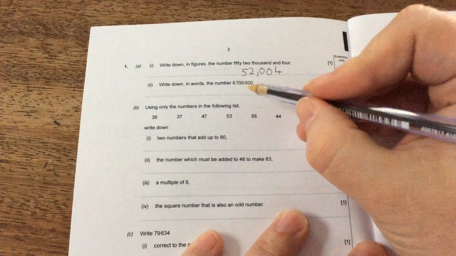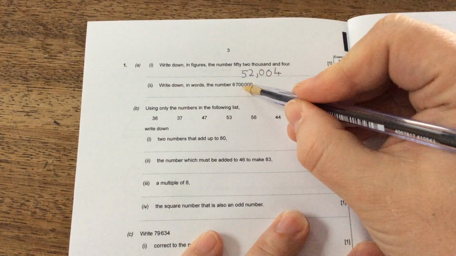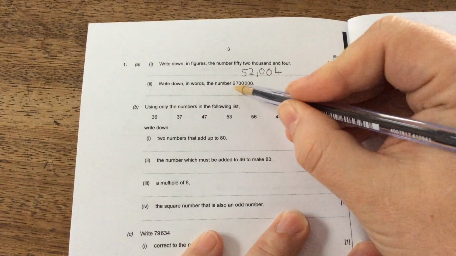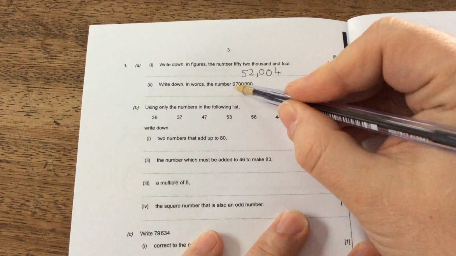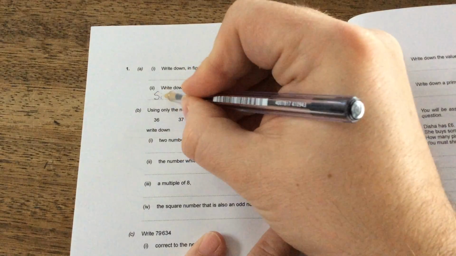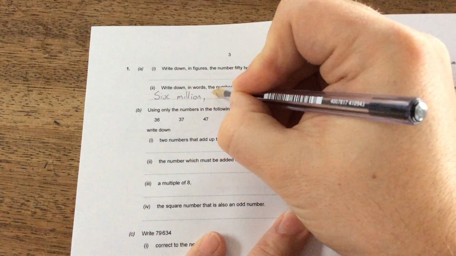To write this number in words, there's no hundreds, tens, or units. There's no thousands, no 10,000s, so that's 700,000. And the 6 in front of it means 6 million. So to write that as a word would be 6,700,000.